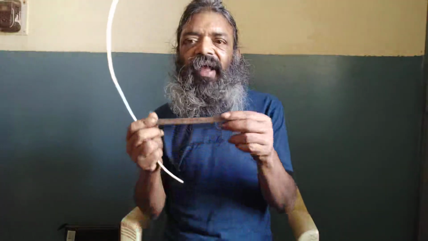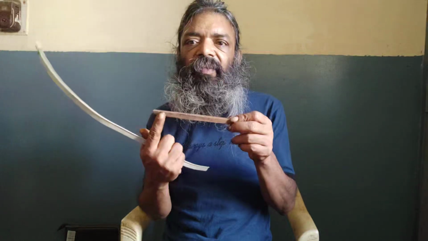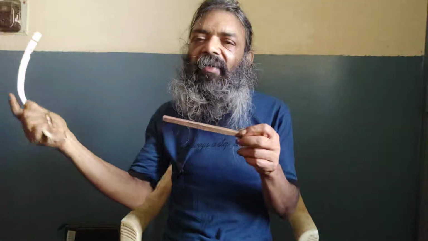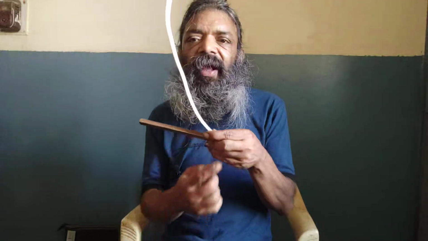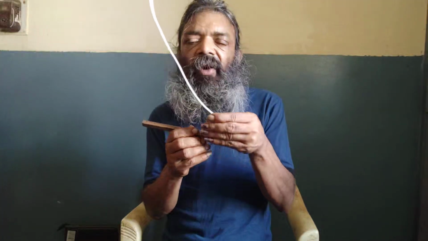Means if this is the x-axis, this is the origin, and this is x equal to 1, 2, 3, 4, 5, 6, 7, 8, 9, 10, 11, 12, then this is a to the power x. Means when x is 0, its value is 1, so it will be a little bit offset.